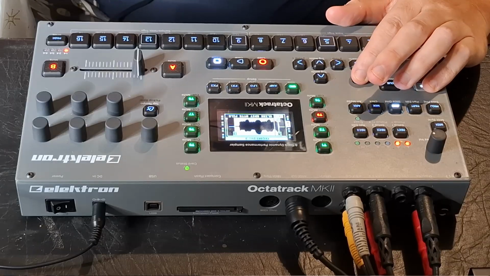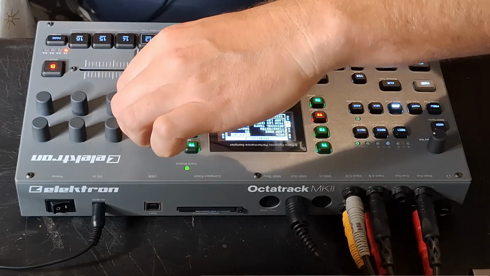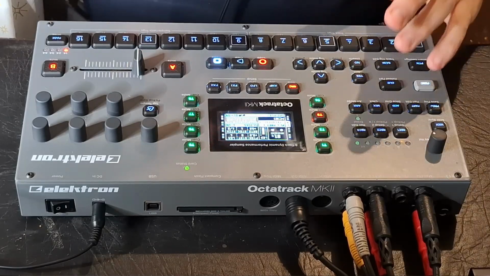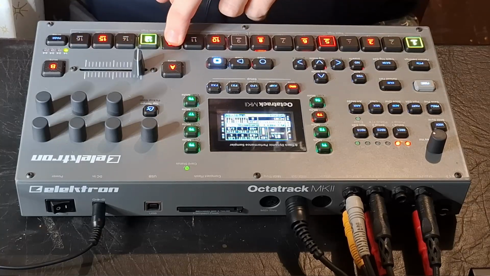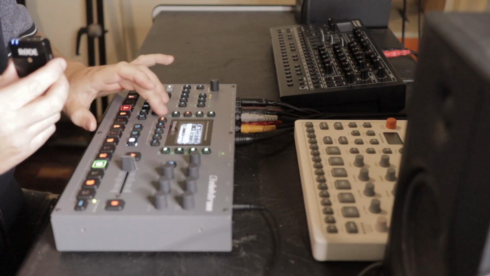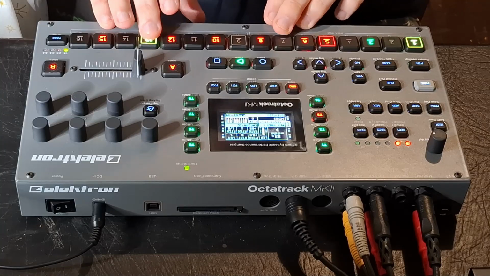There we go. Ooh, that's chunky. Just turn it down a little bit. Sweet. Back out of there and make sure that we're in chromatic. Now we can play whatever we want with that sample. Alright, that's enough talking. Let's do a bass line.